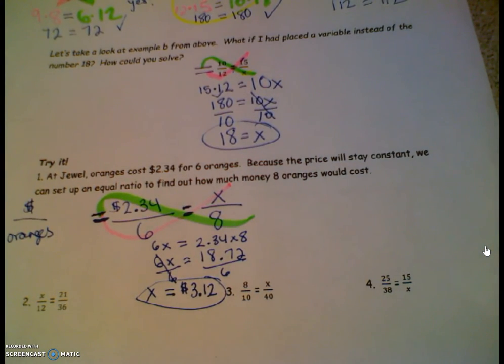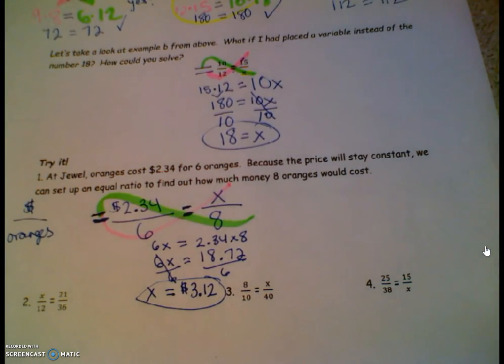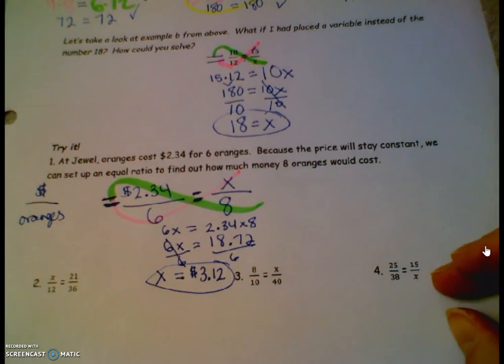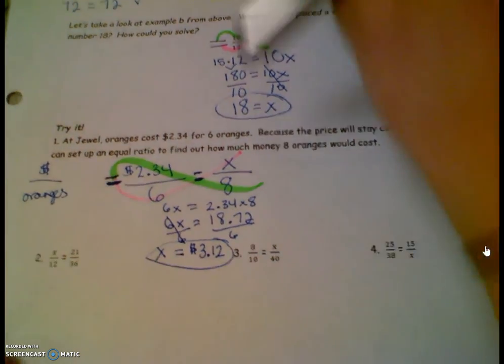Now, if you were to solve this problem a different way, you could find the unit rate, which is 39 cents per orange, and then you could multiply it by 8. But either way that we do that, you're going to get the same answer of $3.12. So this is just a faster, more efficient way to solve for how much 8 oranges would cost.